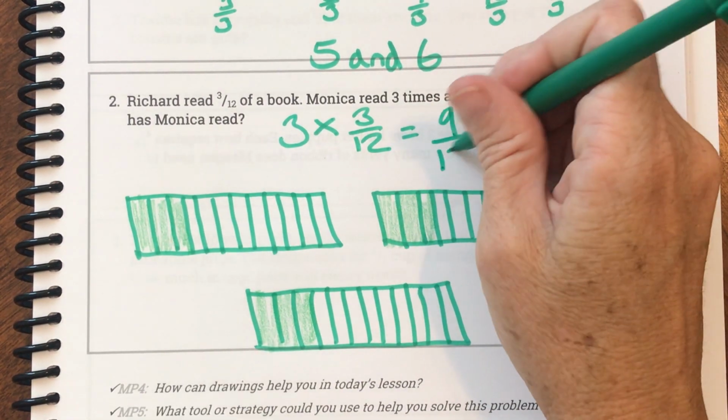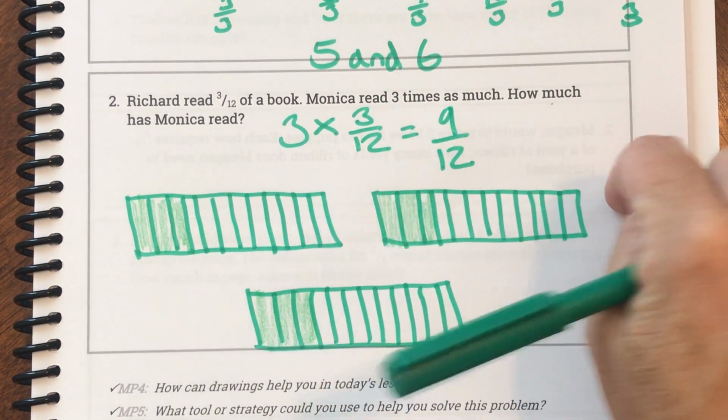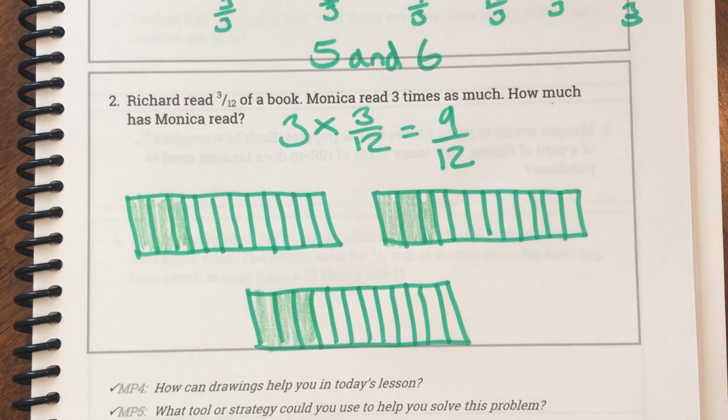So I have 9/12. And this one does not ask us what numbers it's between, but I know 9/12 is smaller than 1, so it's between 0 and 1.